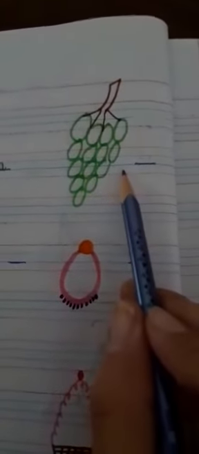And what is this? Arrow. And what is the formation of A? Make a kha, go up, come down, and a small turn. A.